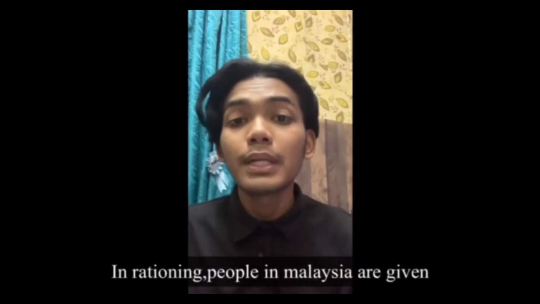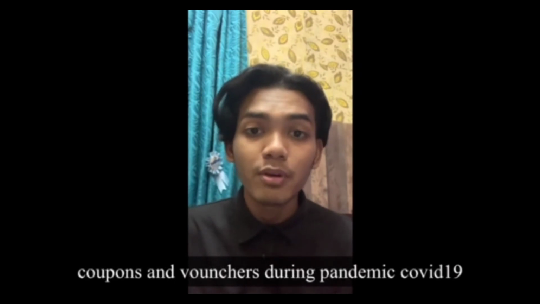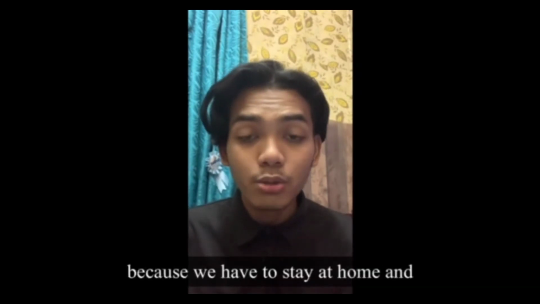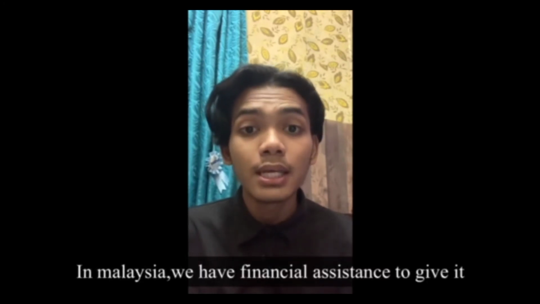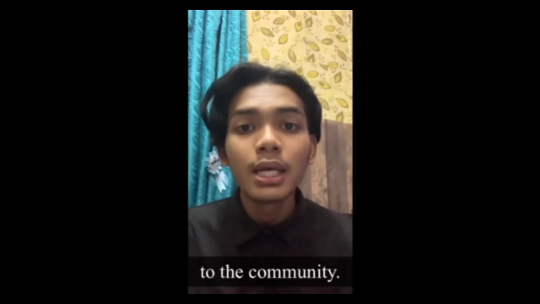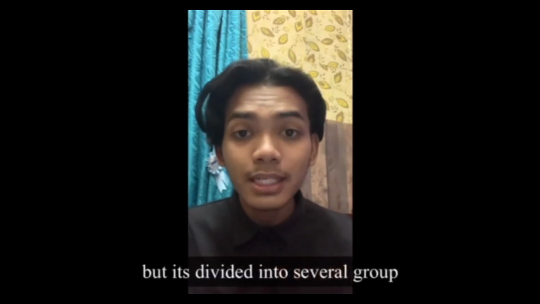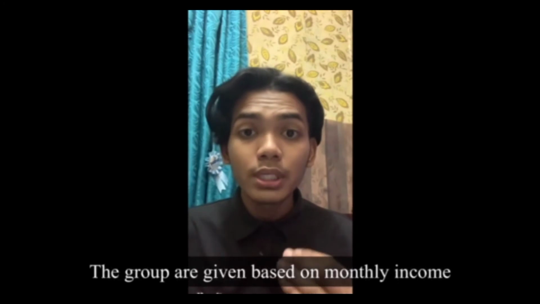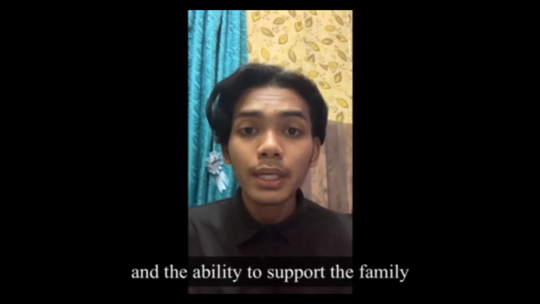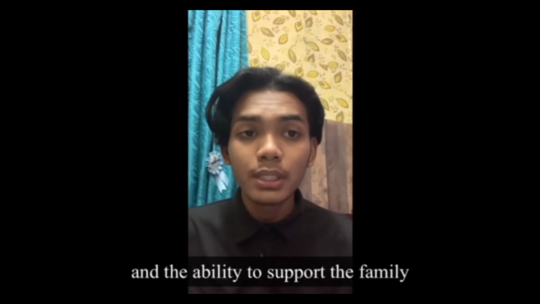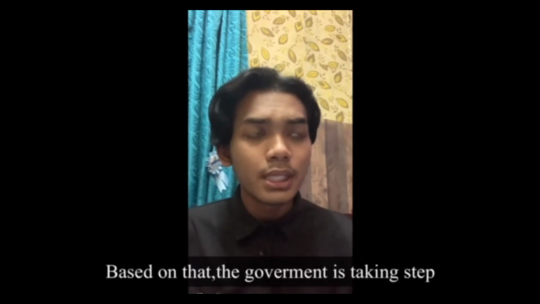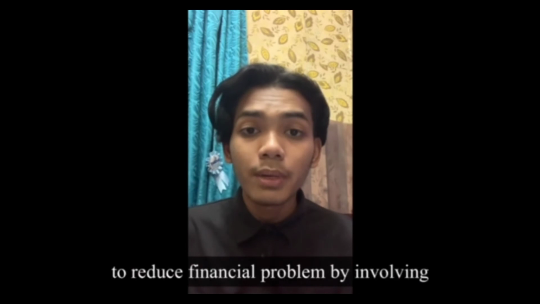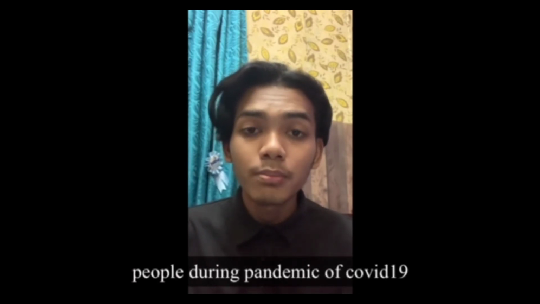In rationing, people in Malaysia are given coupon or voucher during pandemic COVID-19 because we have to stay at home and work from home. In Malaysia, we have financial assistance to give to community, but it is divided into several groups like B40, T20 and M40. The group are given based on the monthly income and the ability to support the family. Based on that, the government is taking steps to reduce problem by involving people during pandemic of COVID-19.